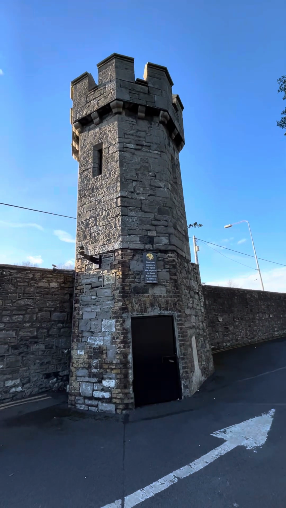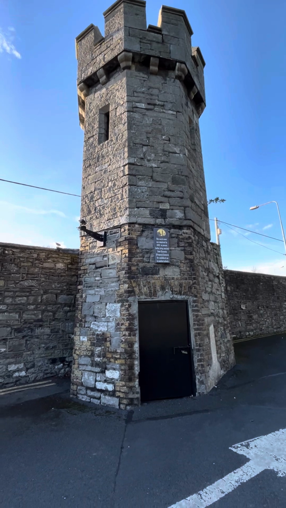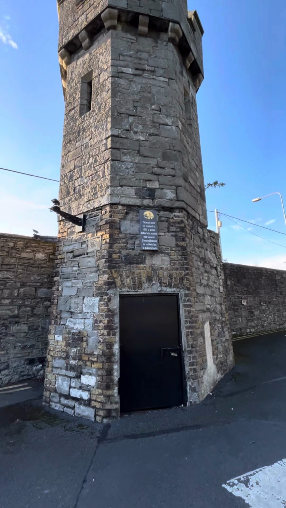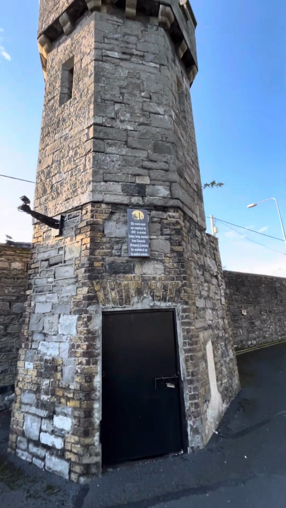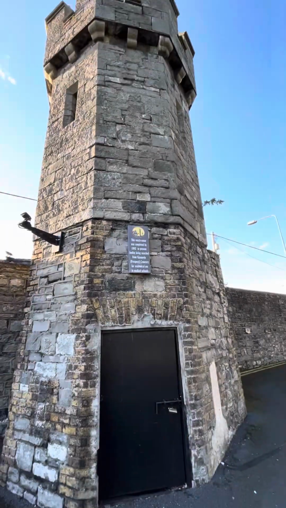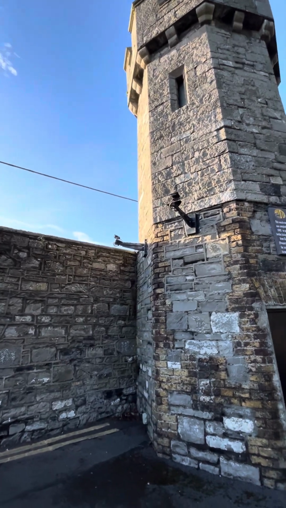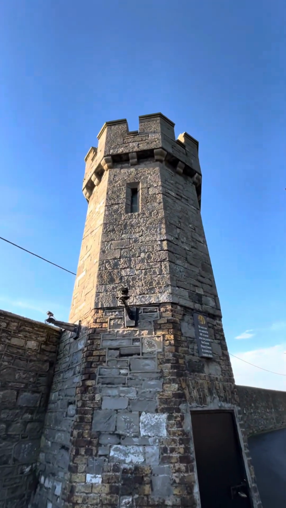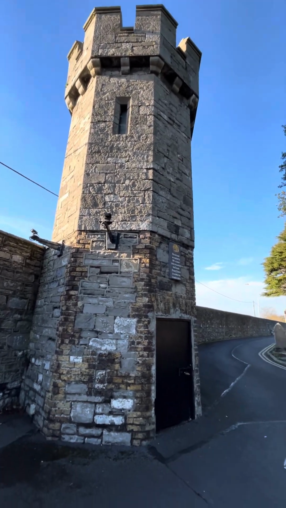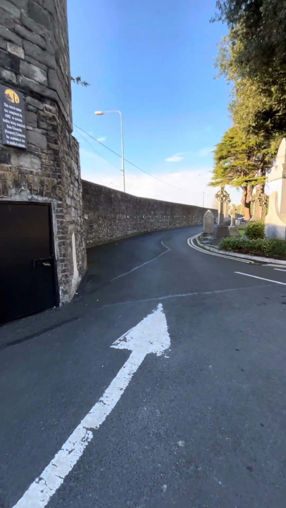And this was completed by 1842 to prevent bodies being snatched from Glasnevin Prospect Cemetery for anatomical use in medical schools. Thankfully, we don't have that problem today. In fact, some people leave their bodies for medical research today. But there you can see the wall there as well.